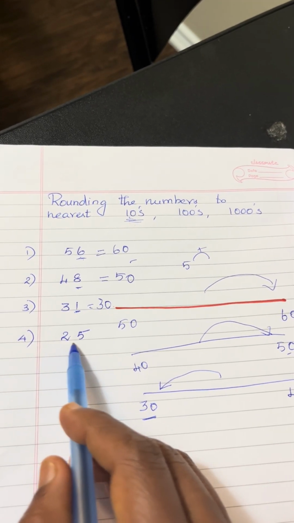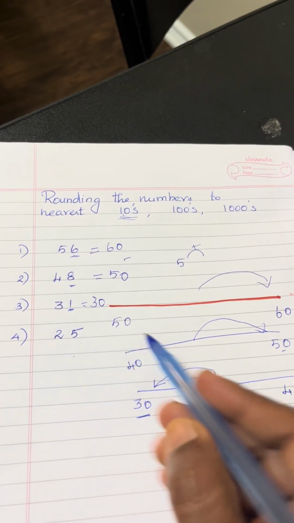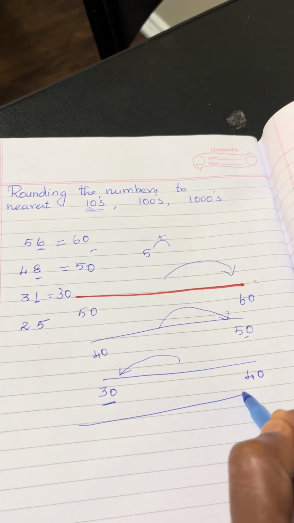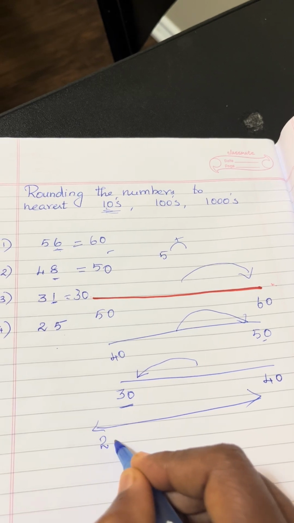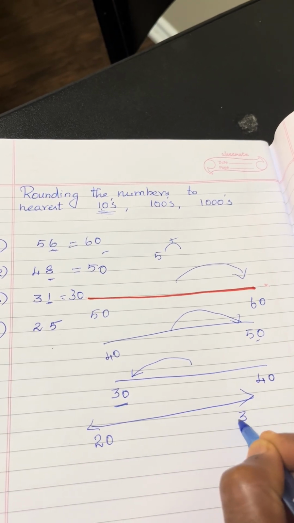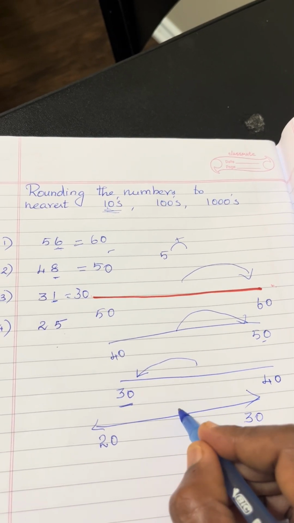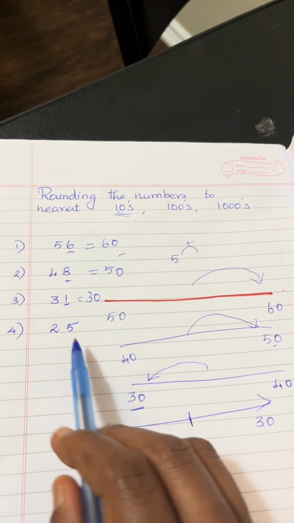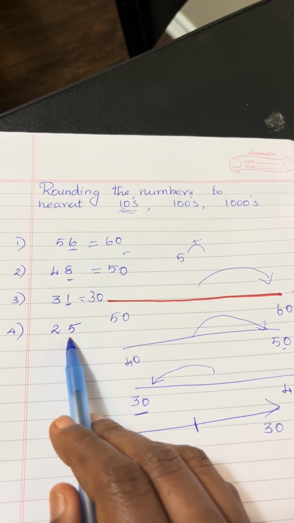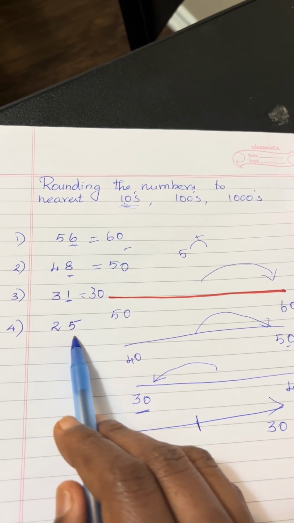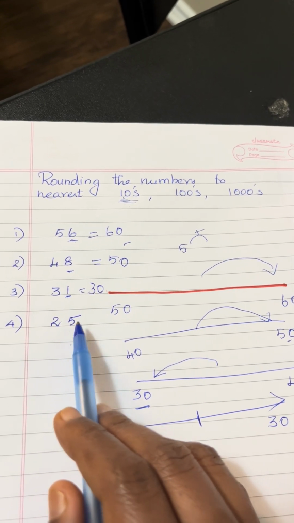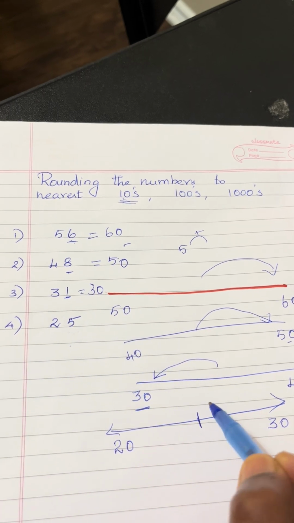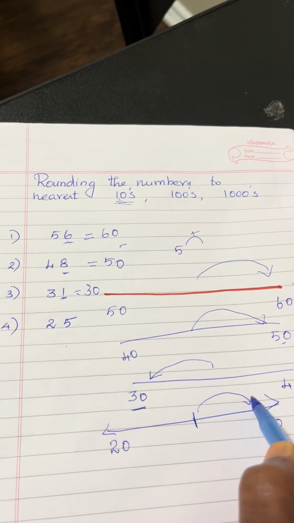The next one, let's go for 25. Where does 25 lie? 25 lies between 20 and 30. So what about the number in the ones place? You're supposed to check the number in the ones place. What is the number in the ones place? It is 5. So you're going to go all the way to the right hand side.